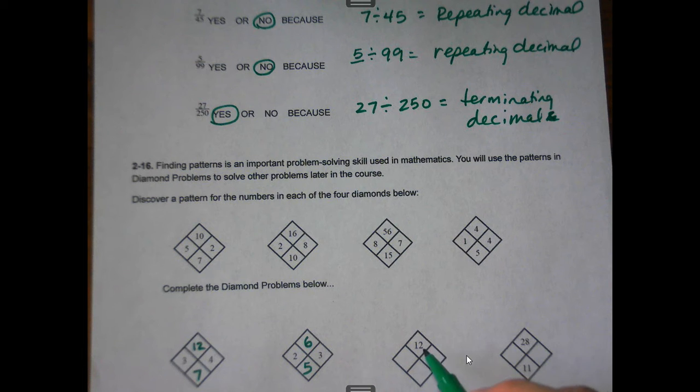Uh-oh. 12 divided by 2 gives me 6. 6 plus 2 gives me 8. And now I have to think of a number that when I multiply it, I get 28, and when I add it, I get 11. And I'm going to think that it's probably 4 and 7, which works.